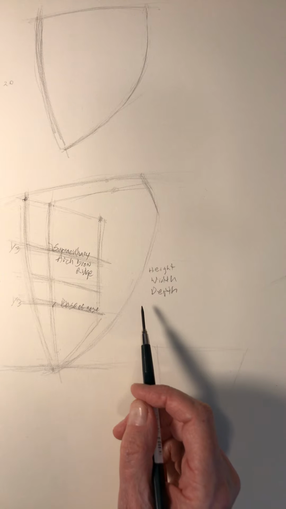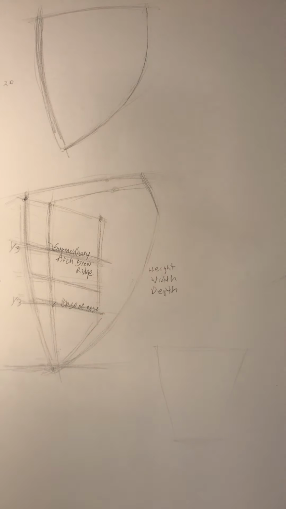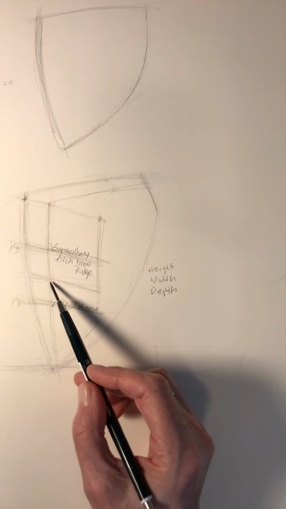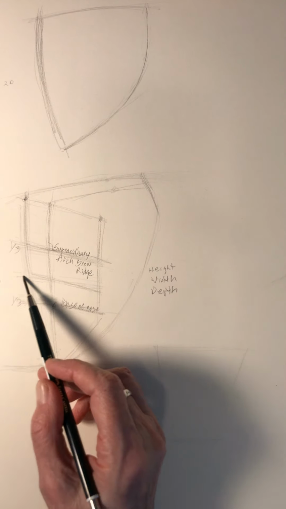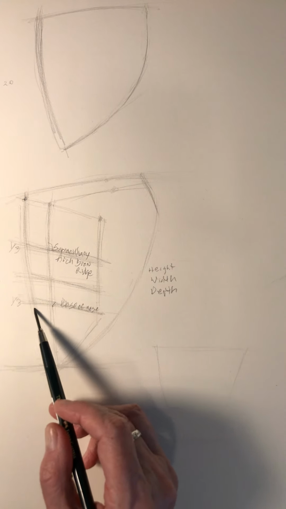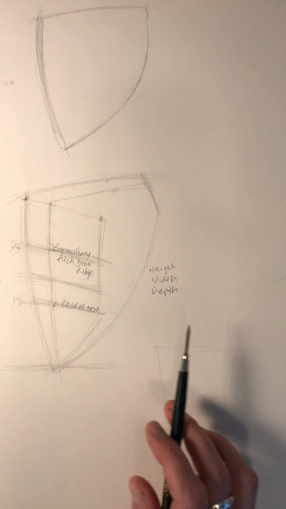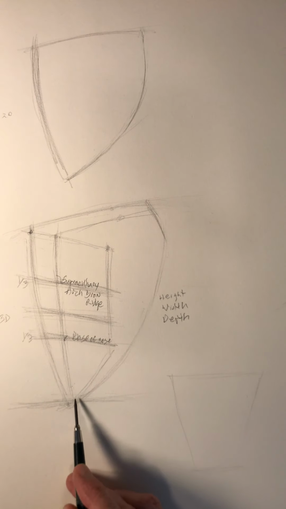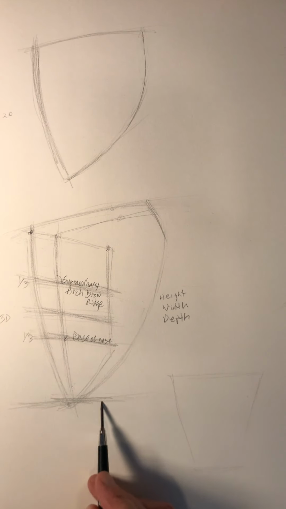Now that's a really important concept because as you start drawing the portrait, sometimes what I've observed students do is they begin to draw the brow ridge on one plane, the lower portion of the orbital cavity here on another plane, and the base of the nose on another.